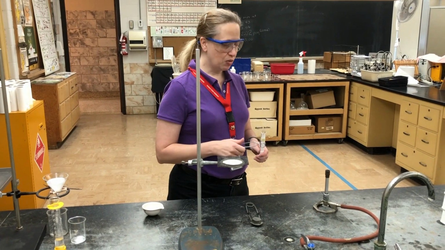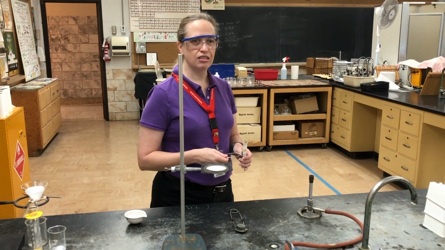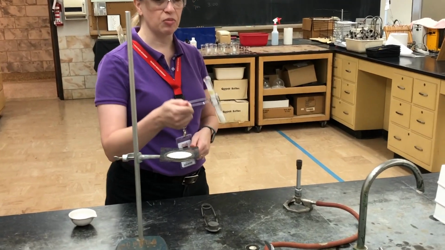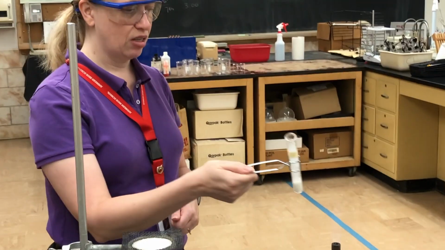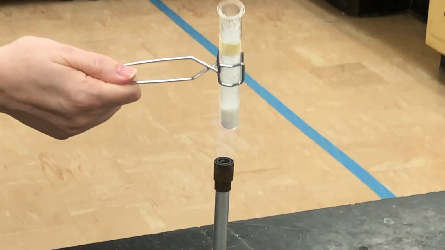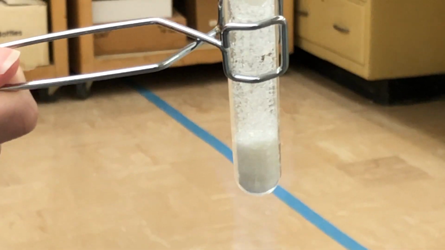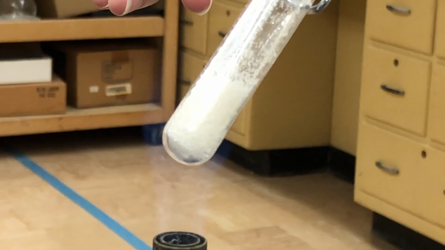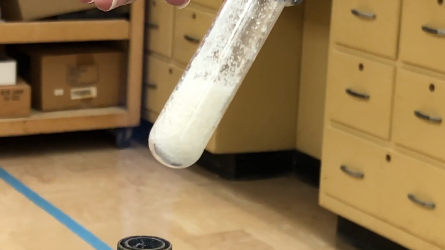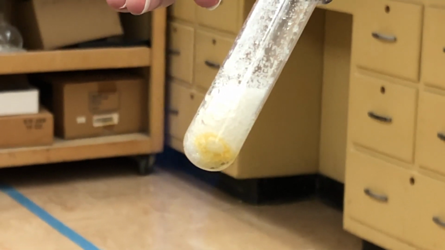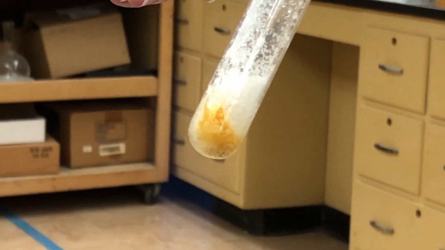For this part of our experiment, we're going to be looking at some different changes and deciding if they are physical changes or chemical changes. The first one I'm going to do is heat some sucrose over a burner. You start to see it's changing color.